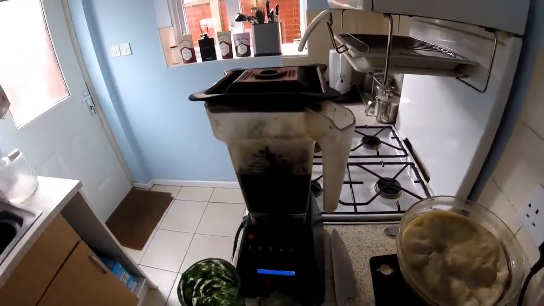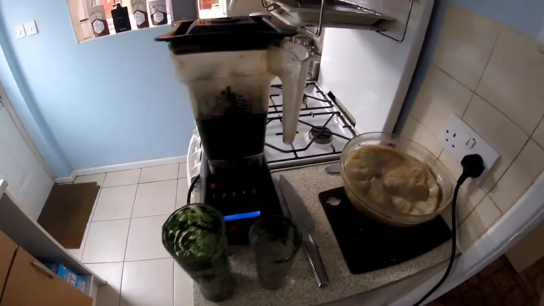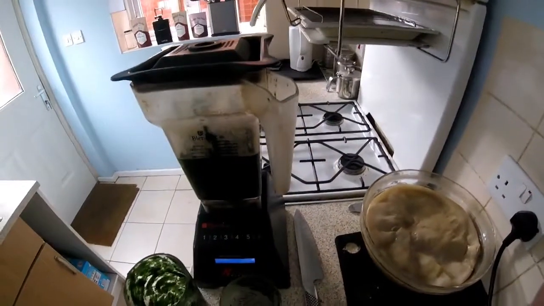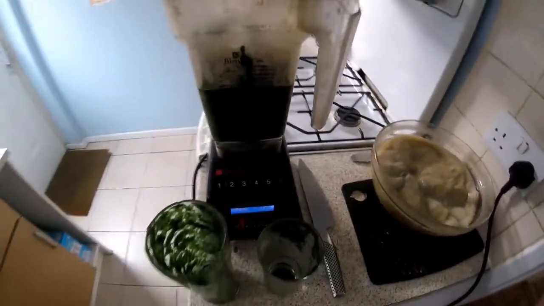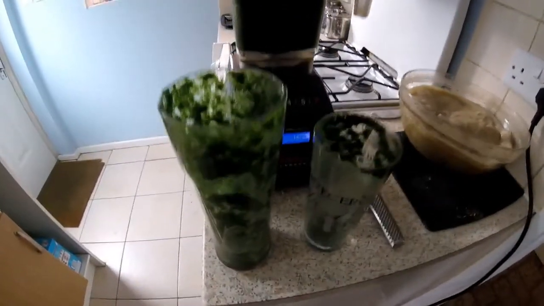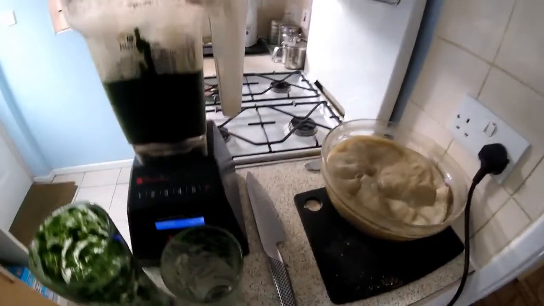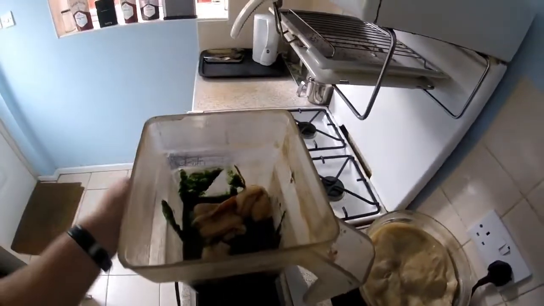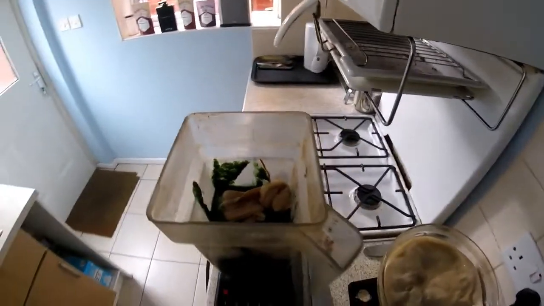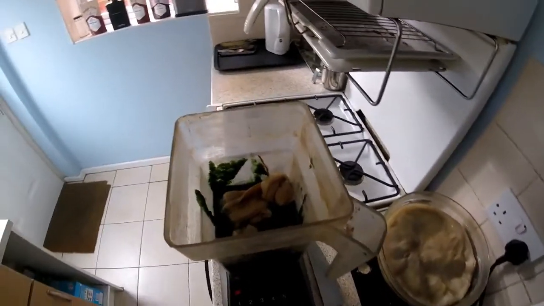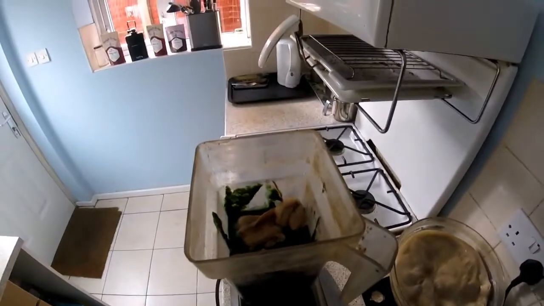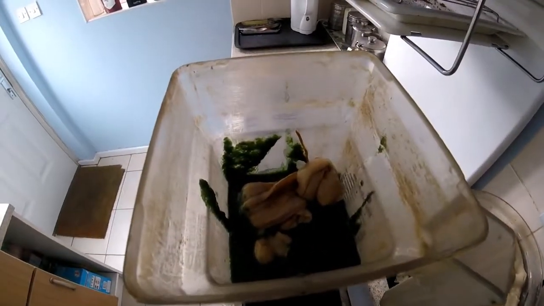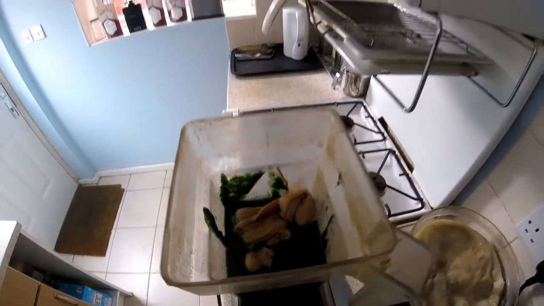A lovely day in October, and what am I up to? I'm just about to introduce something into a green smoothie. As you can see, like I said, I'm going to talk today about bacteria because it's so important and there's so many misconceptions. I hope you can see that. There's so many misconceptions about bacteria.